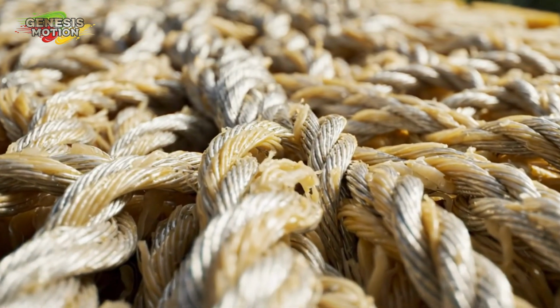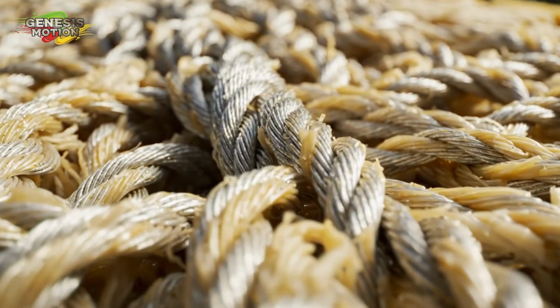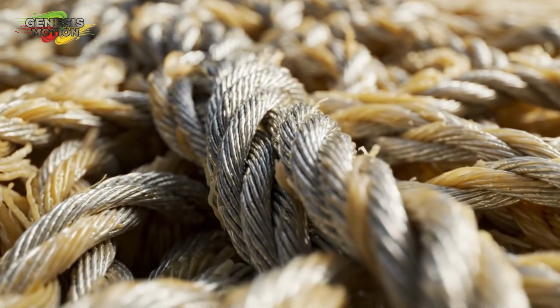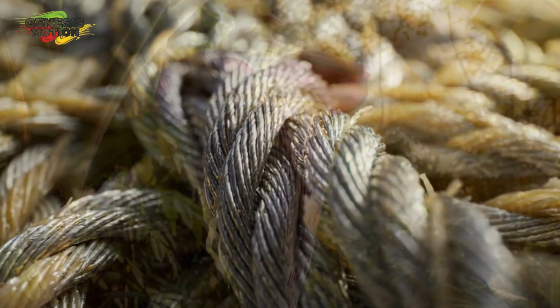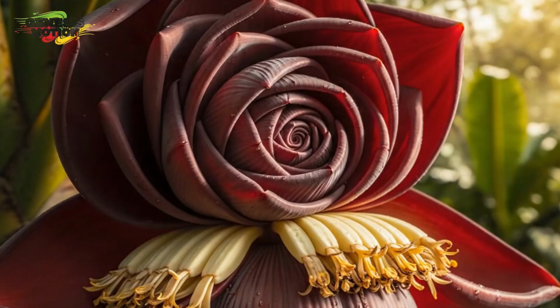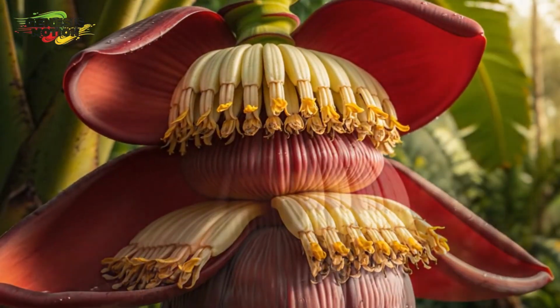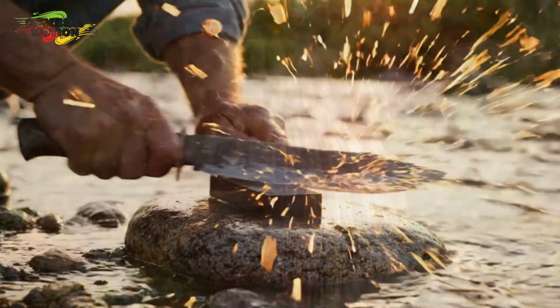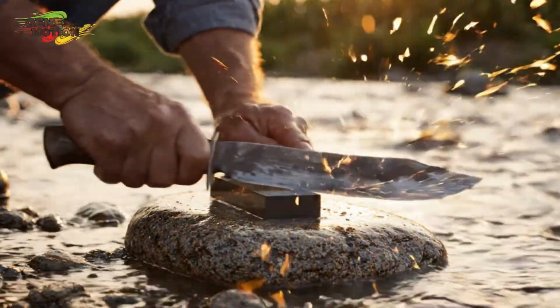Nature's steel. A reinforced composite that holds the heavy load. The banana flower, showing its complex layers like a royal throne. The floral origin. The start of the Fibonacci sequence in petals. The sharp edge of progress.